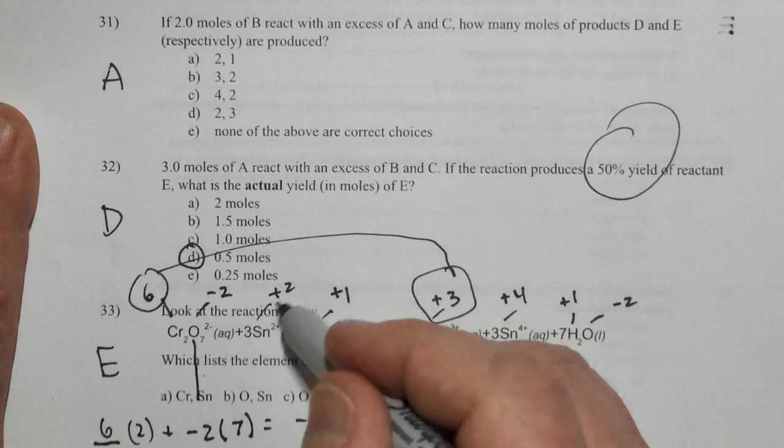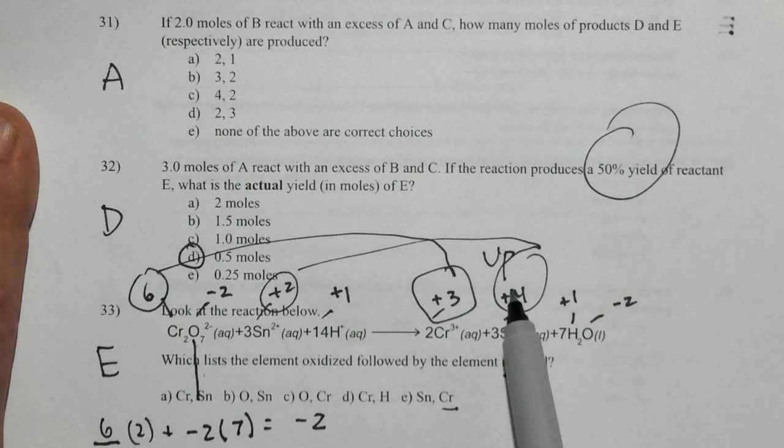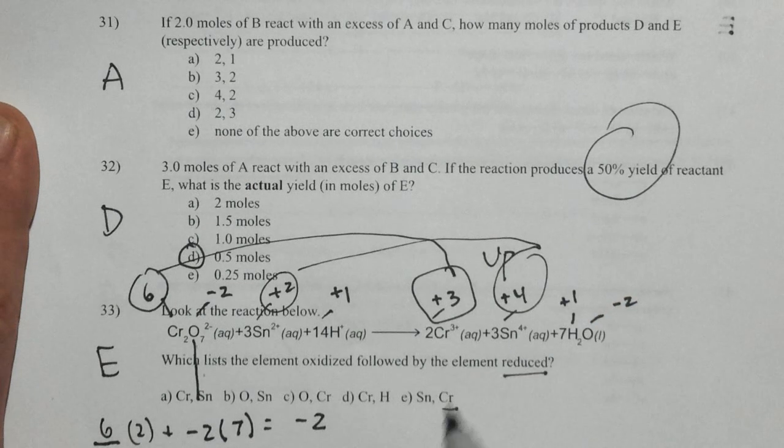And then I can see that tin went from +2 to +4. So it went up in charge, and things that go up in charge are oxidized. And so my oxidized species is tin. And so that's why E is the answer, because tin is oxidized, chromium is reduced.